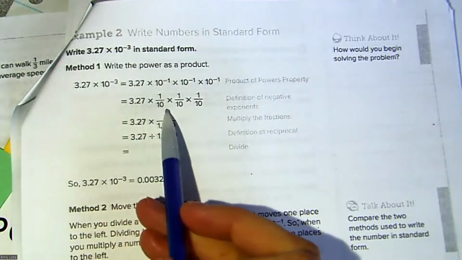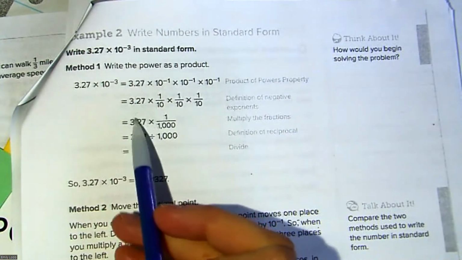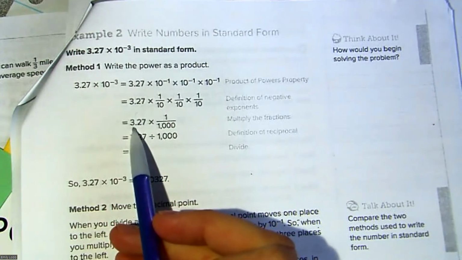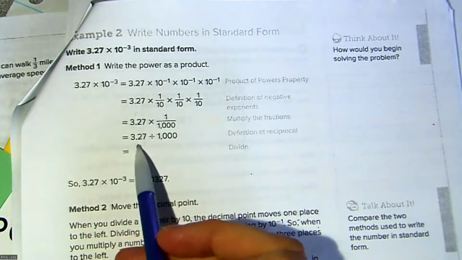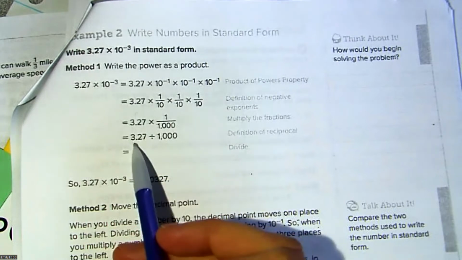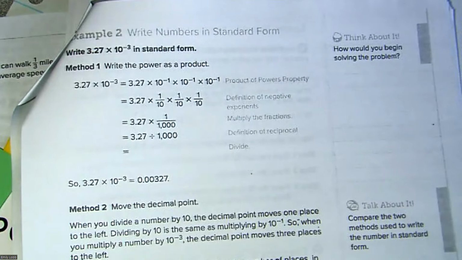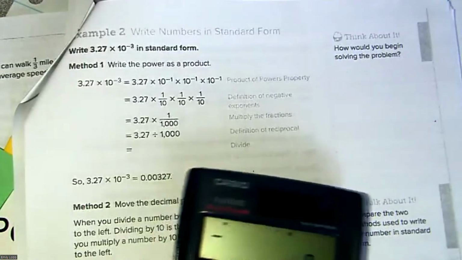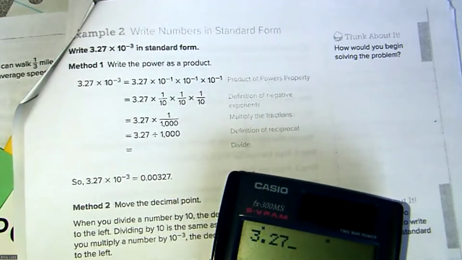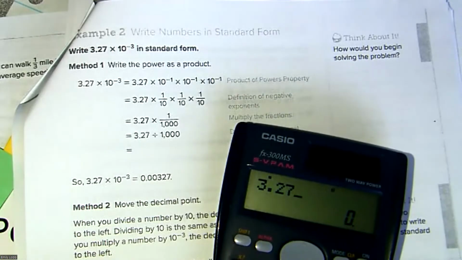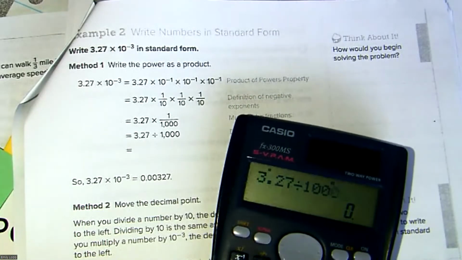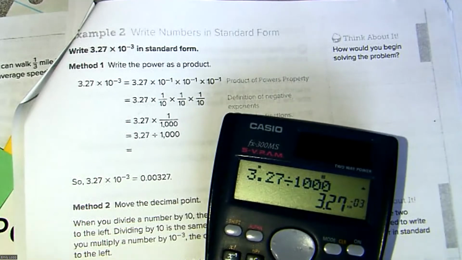All right, and then we're dividing by those things. So you would really be putting into your calculator, see they rewrote it for us, 3.27 divided by 1,000. So if I put that into my calculator, 3.27 divided by 1,000, I would get, oh look, they left it in scientific notation.